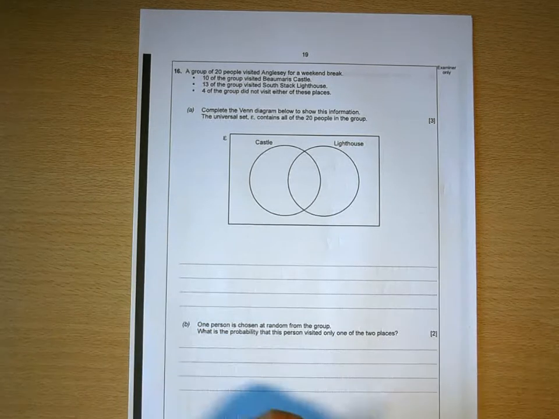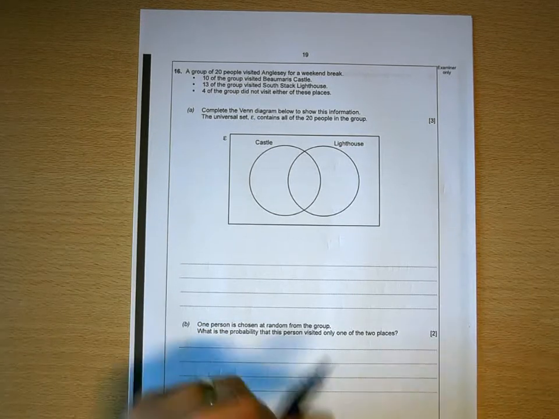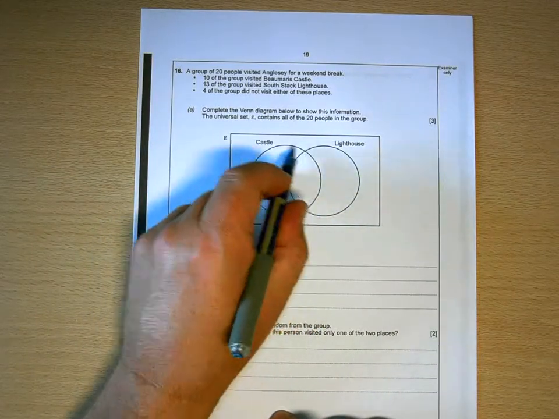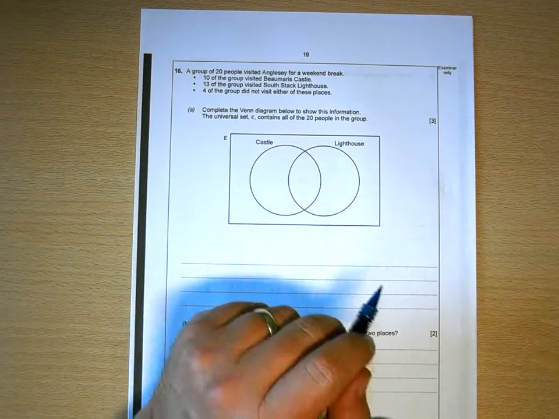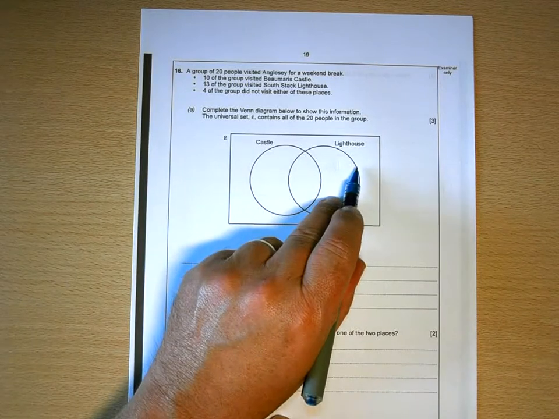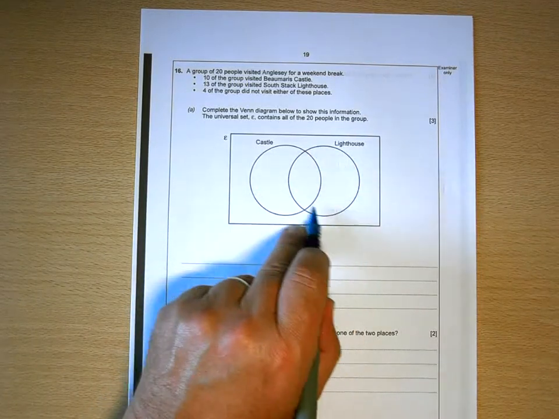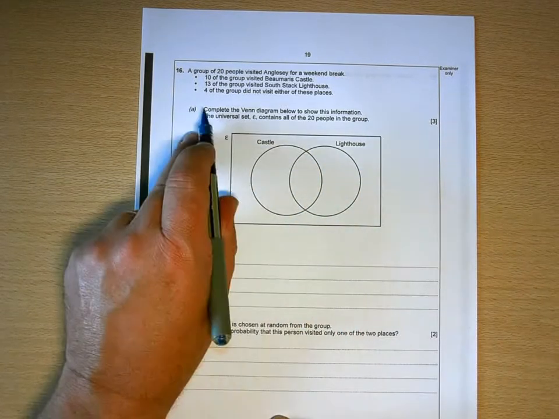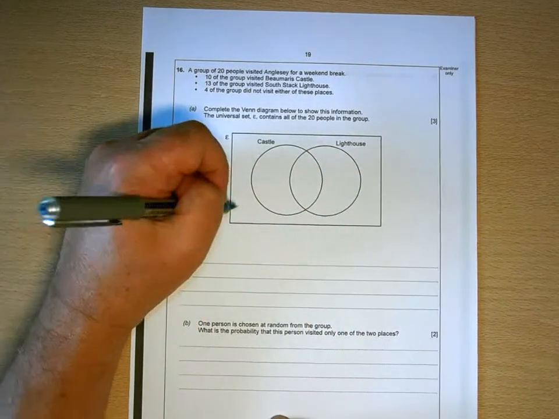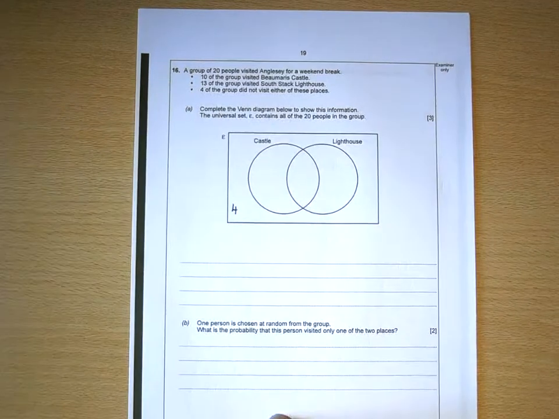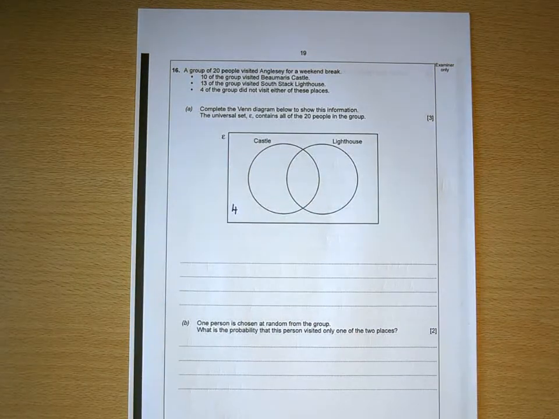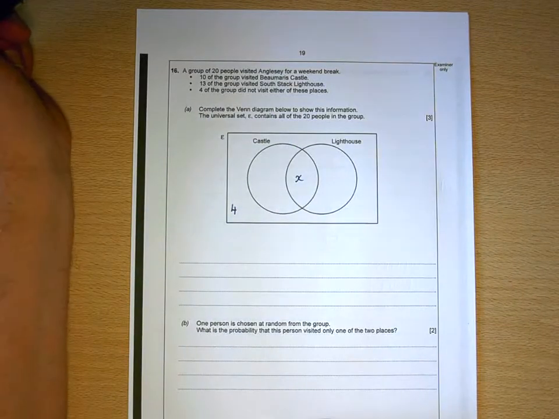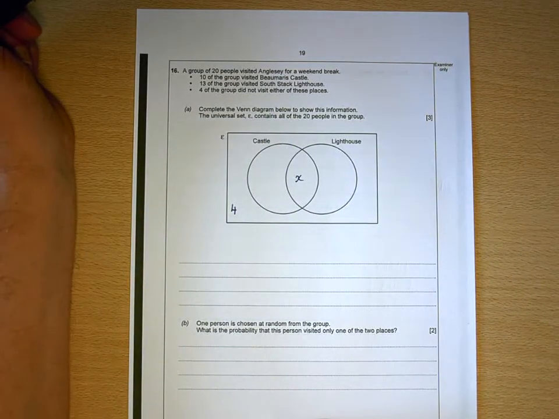So 10 visited the castle, so that whole circle there must equal 10. The lighthouse must equal 13, and 4 did not visit either. So the 4 goes out there, and what we don't know is what's on the inside there.